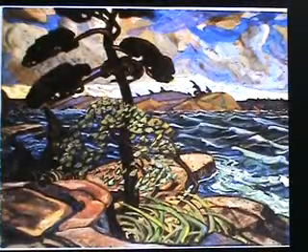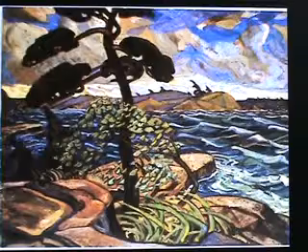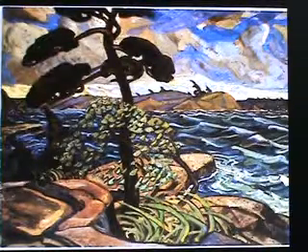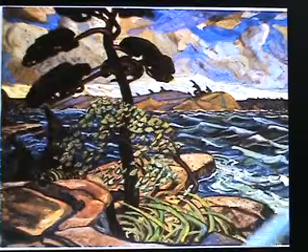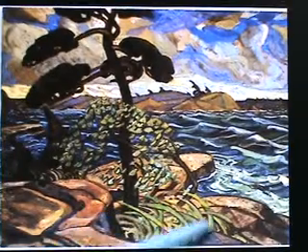Here's another landscape by Arthur Lismer. And this one looks a little angry. Even the sky is looking angry. But let's see what he's done to give it that angry feeling. Look at the tops of these waves. They're pointed. Look how the grass is.